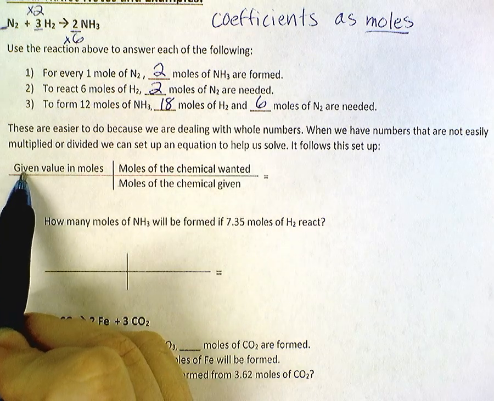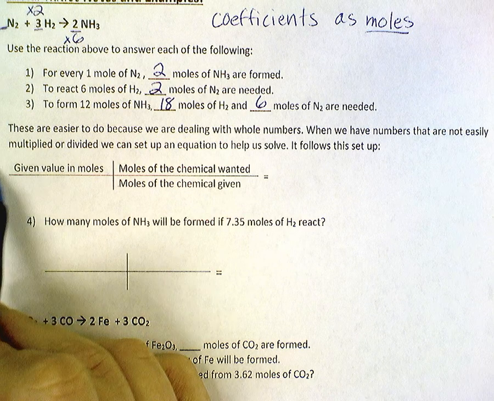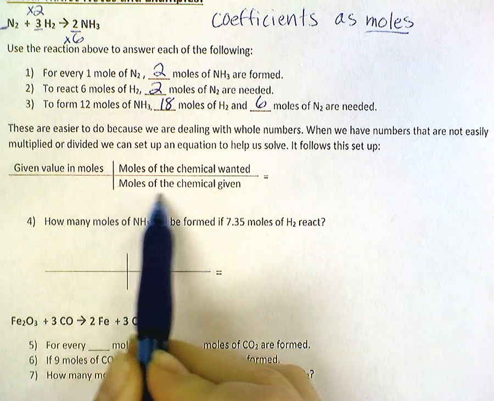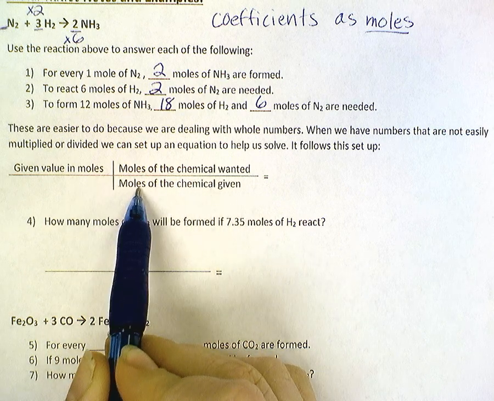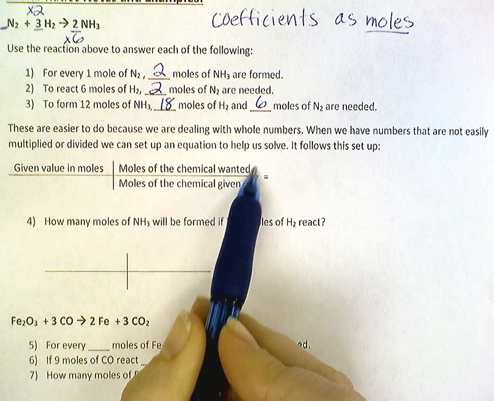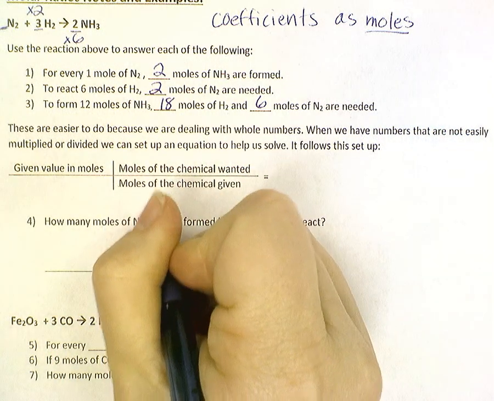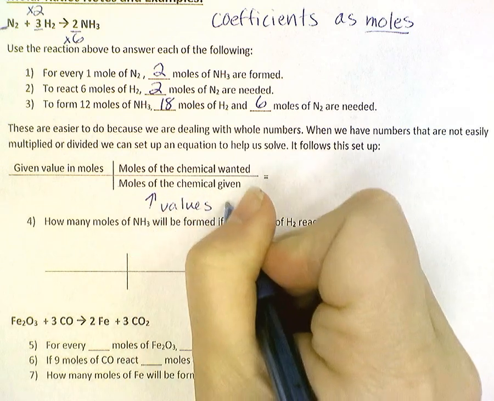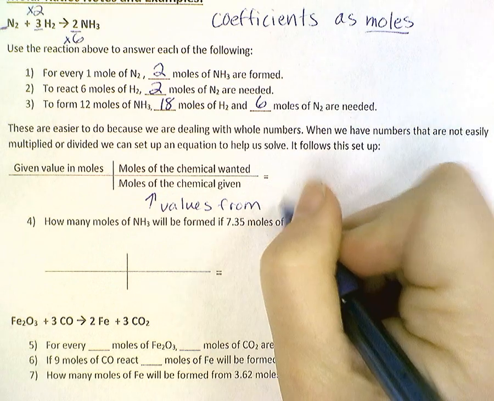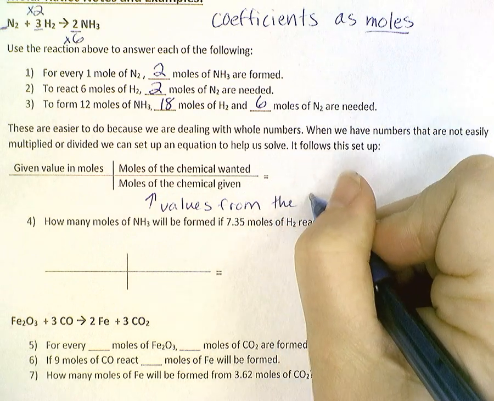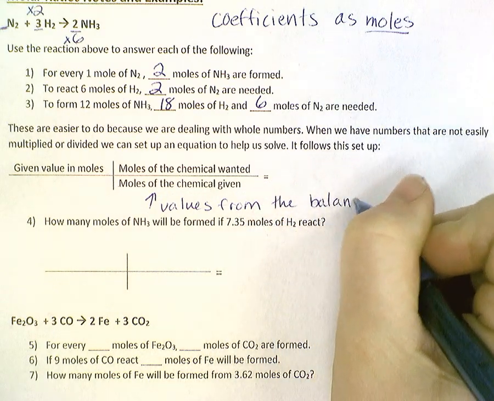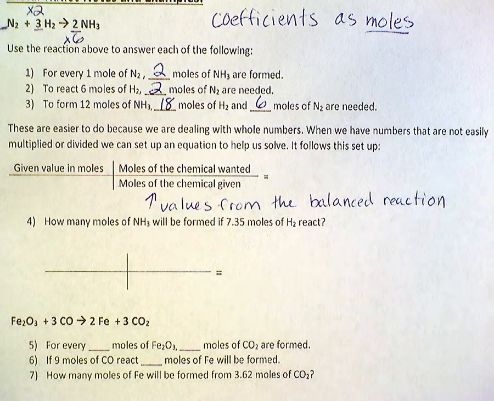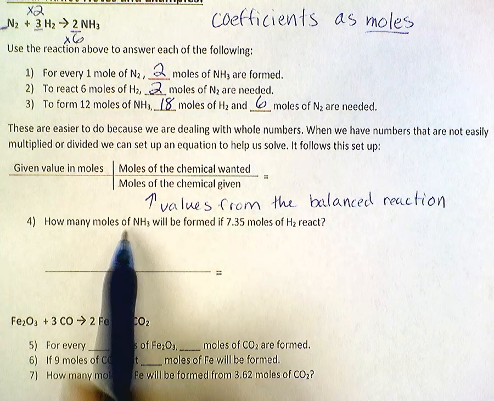So we always are going to put our given value in moles first. On the bottom, we're going to put the moles of the chemical that's given. On the top, we're going to put our moles of our chemical wanted. Both of these numbers, our values, are from the balanced reaction. Okay, we're going to get them from our coefficients. So let's take a look at an example.